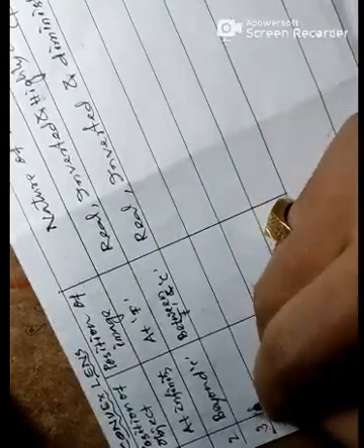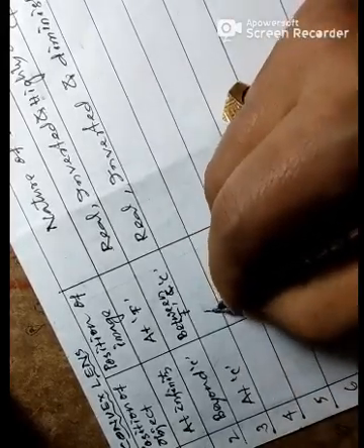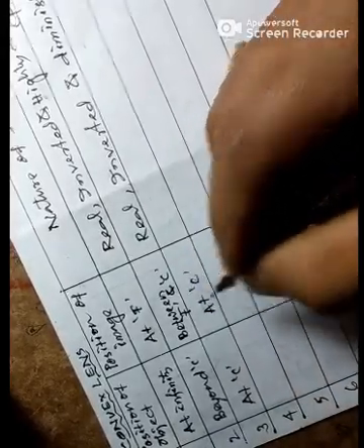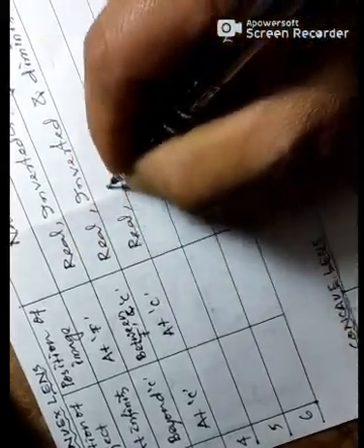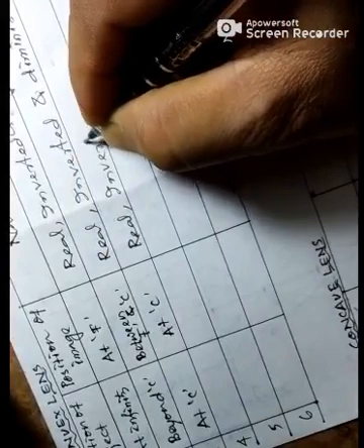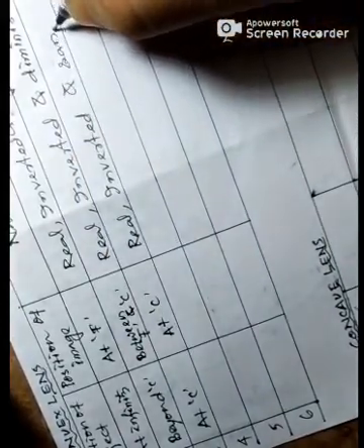Next, at C. The image is also going to form at C. It is real, inverted and same size.